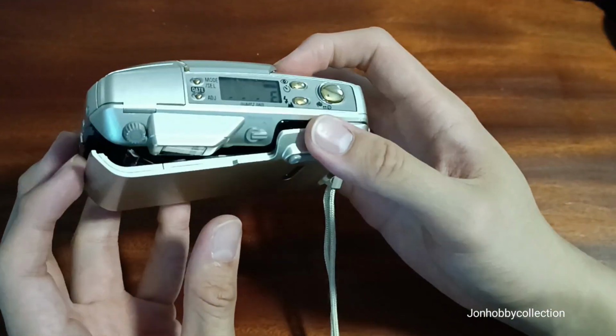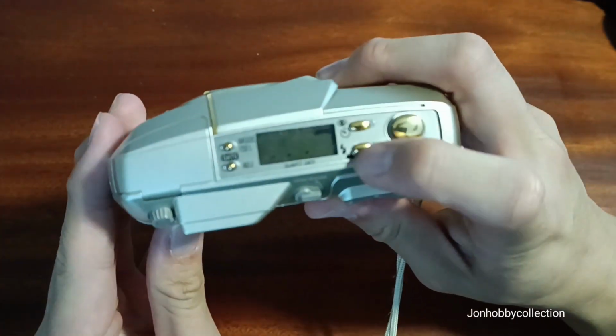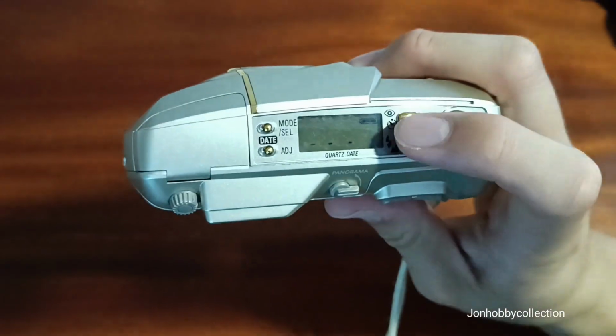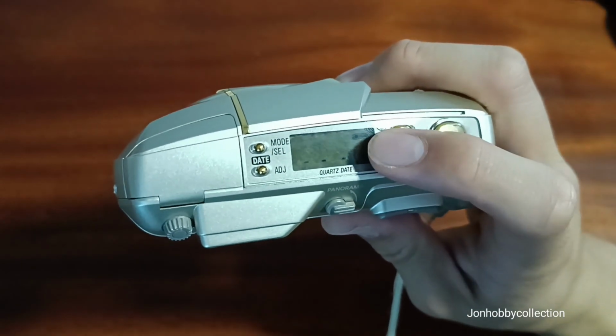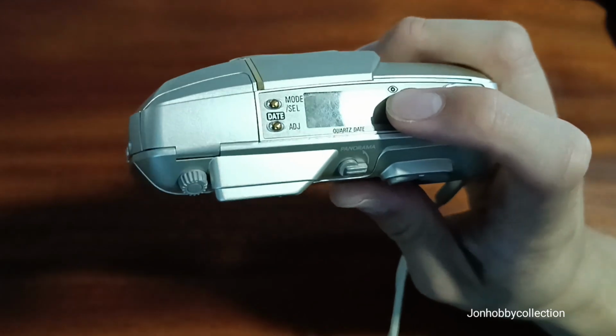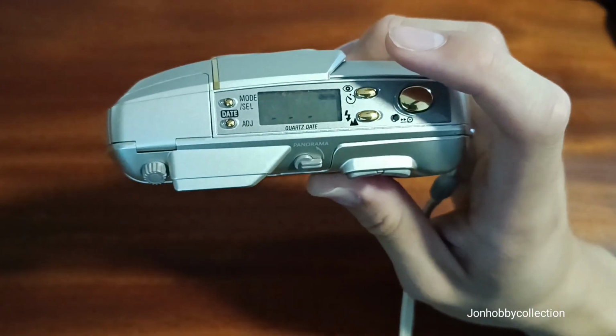For this camera, it will always automatically show you up here. It will show as 1. When it shows E, it will tell you that your roll of film is not loaded properly. So the safety mechanism for most modern point and shoot cameras is better.